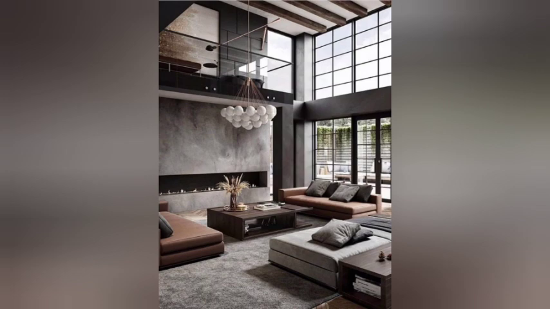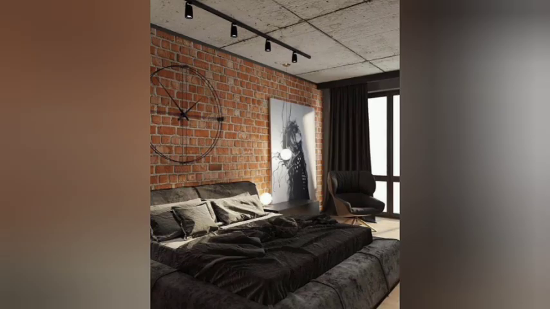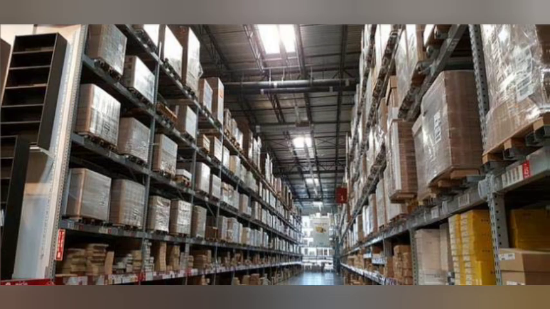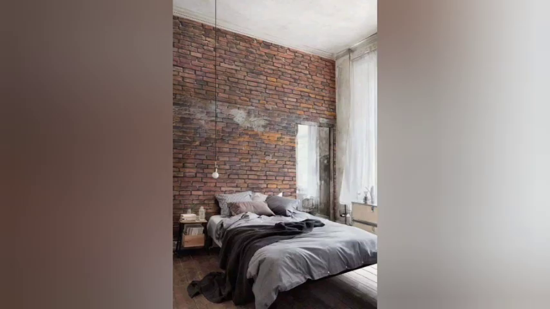Industrial style refers to an aesthetic trend in interior design that takes from old factories and industrial spaces that in recent years have been converted to lofts and other living spaces. There are 4 types of industrial design.